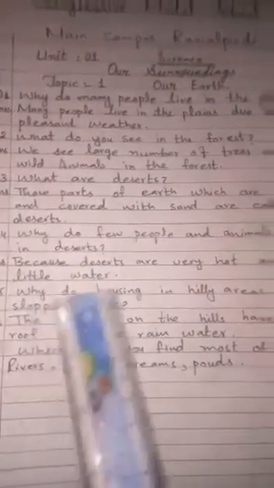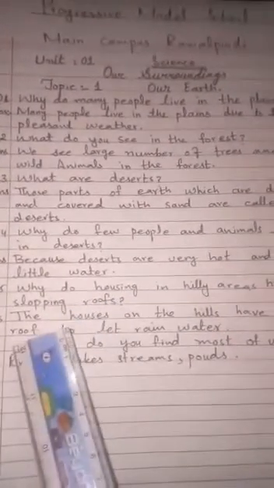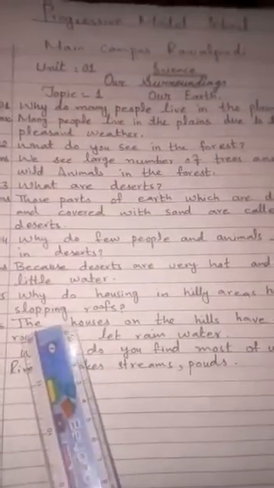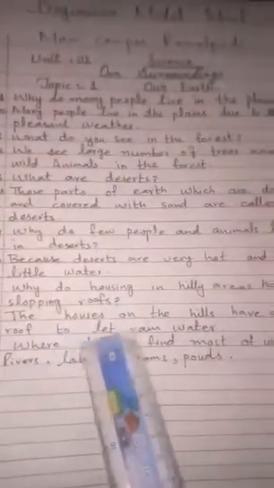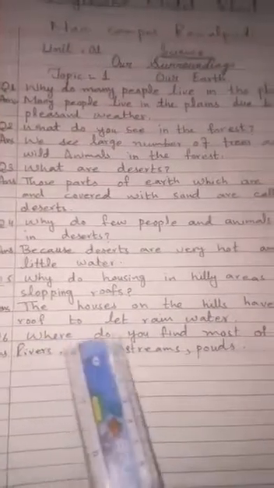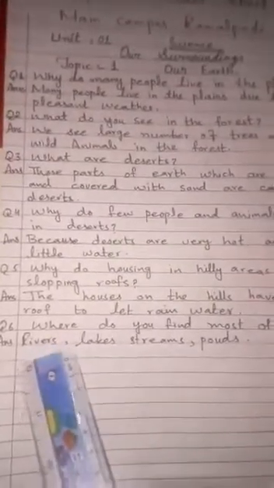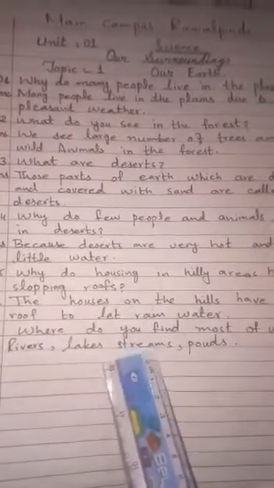Question 5. Why do houses in hilly areas have sloping roofs? The houses on the hills have sloping roofs to let rain water flow away. Question 6. Where do you find most of water? Answer. River, lakes, stream, ponds.